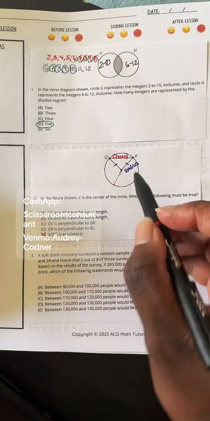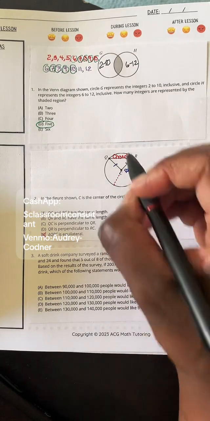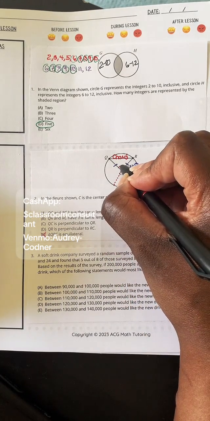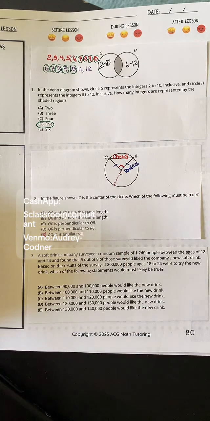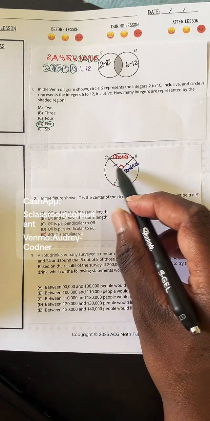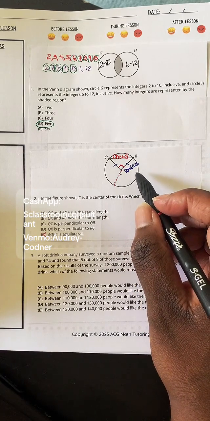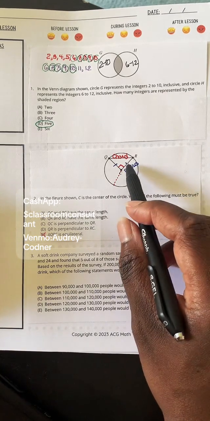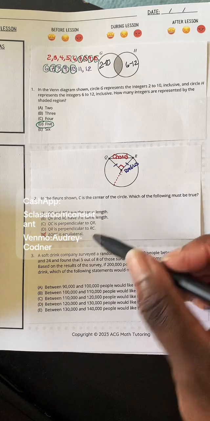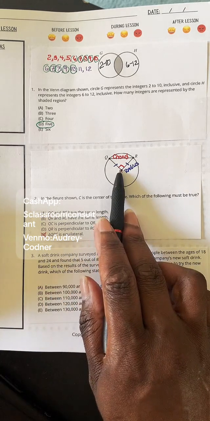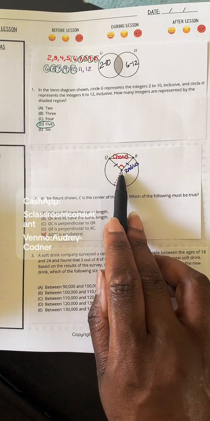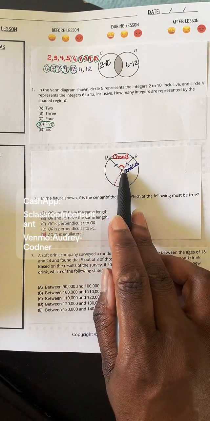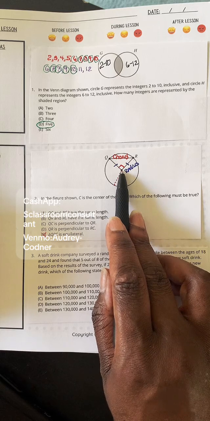Now, since I have two congruent sides, this thing right here could be our 90-degree angle. Remember right triangles? And if it is, it could be isosceles. So we got an isosceles right triangle. We're seeing that QC and RC create that right triangle.